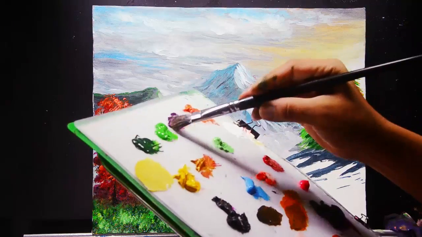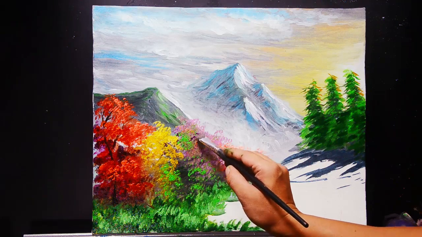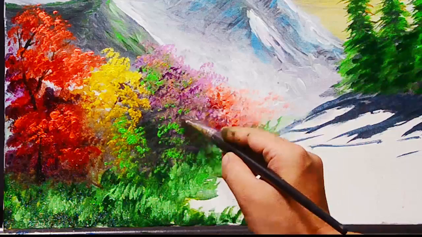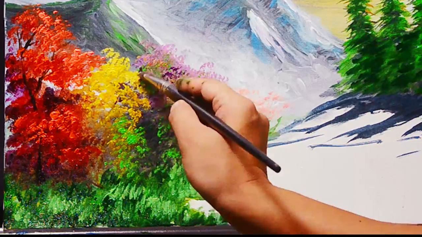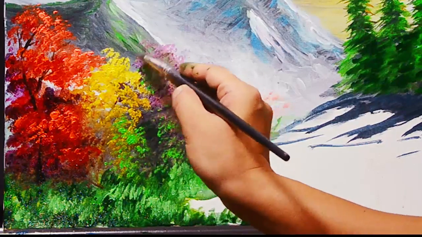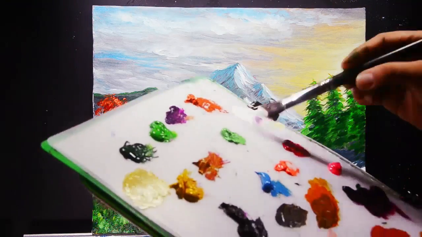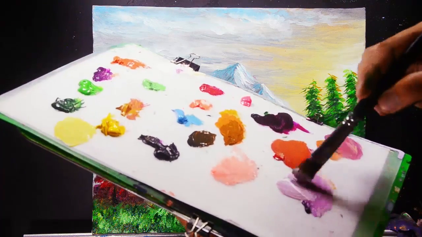Then the violet color, I'm gonna paint directly the violet color. Looking good. And gonna mix the violet and also the titanium white.